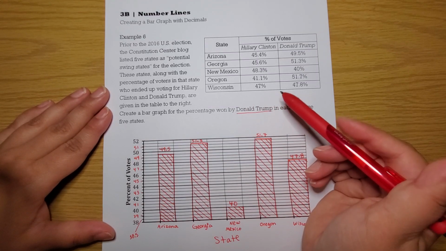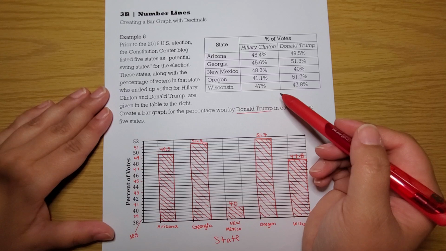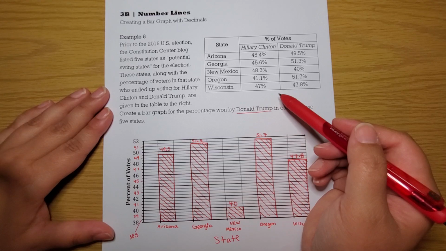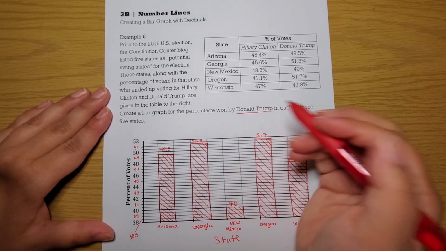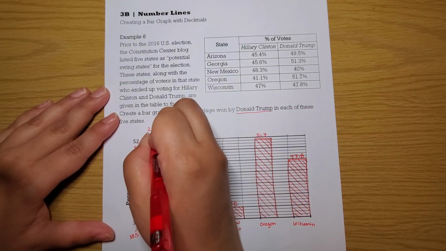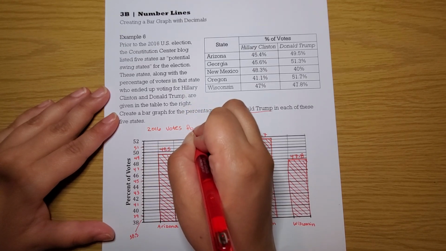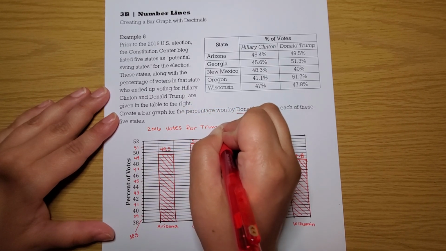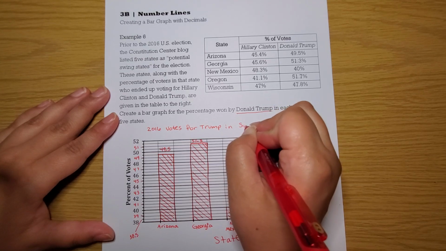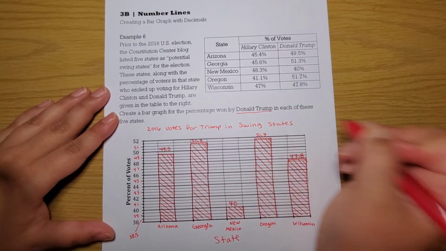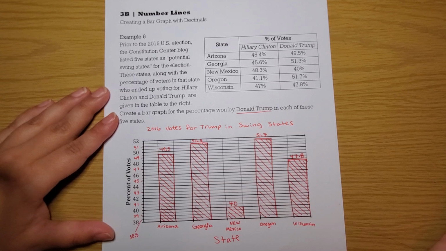Votes for Donald Trump. 2016 votes for Donald Trump in swing states. I think that's going to be the best we can get here. So 2016 votes for Trump in swing states. All right, there we go.